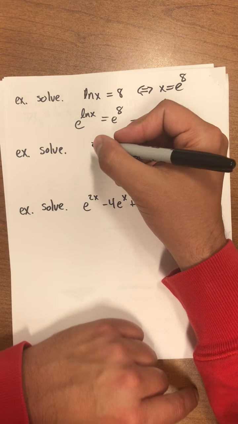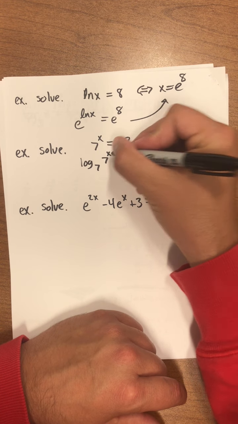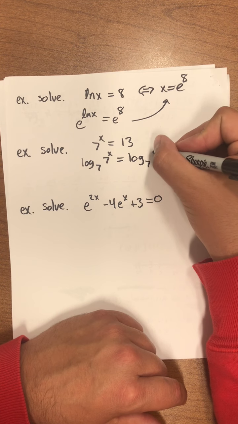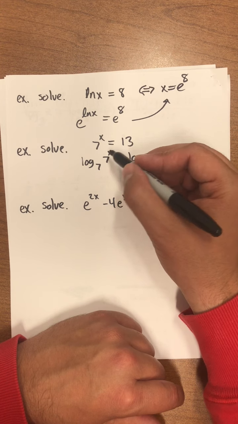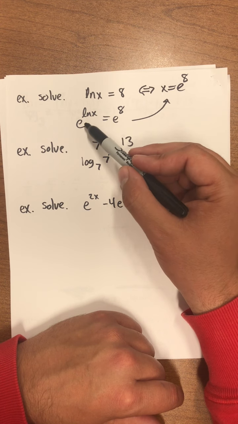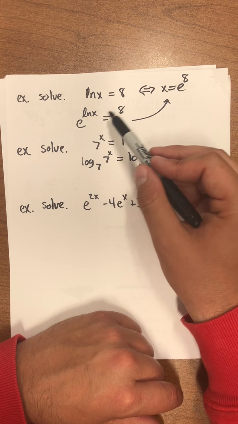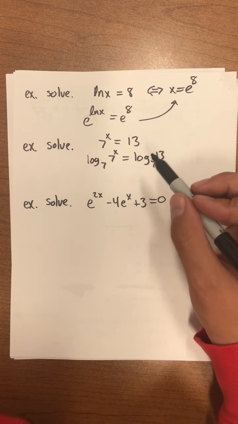So if I did log base 7 of both sides, the reason I choose that is because we have 7 to the x. And on the right hand side we'll have log base 7 of 13. Just like e to the ln of x, log and exponential are inverses, so you'll just be left with x, like on the previous example.